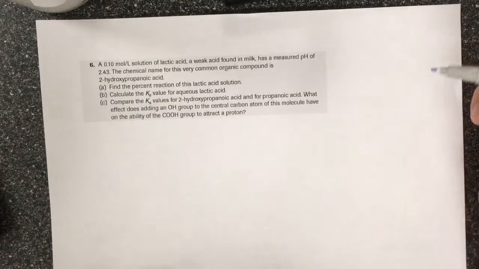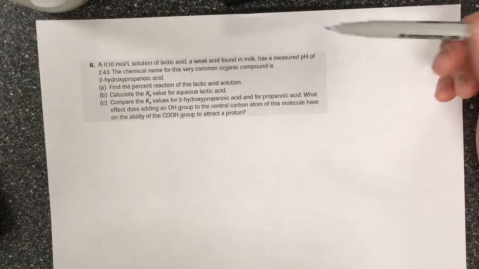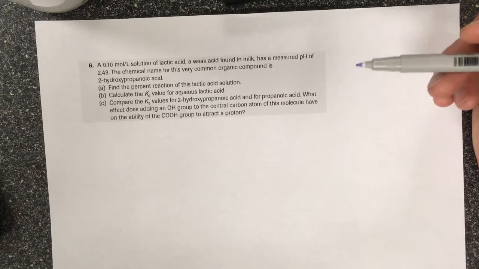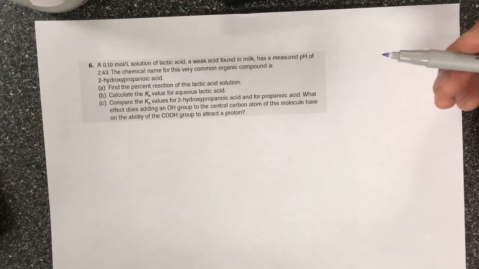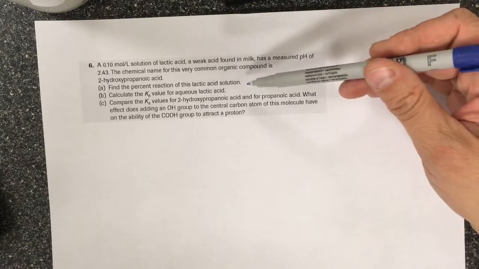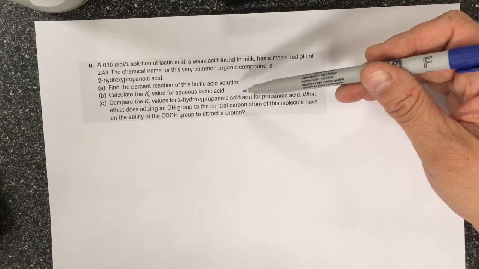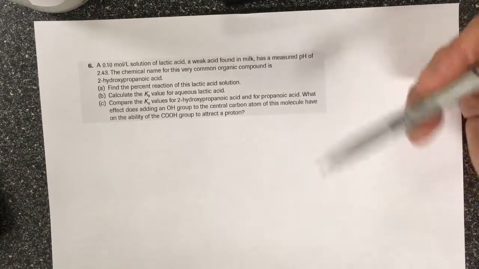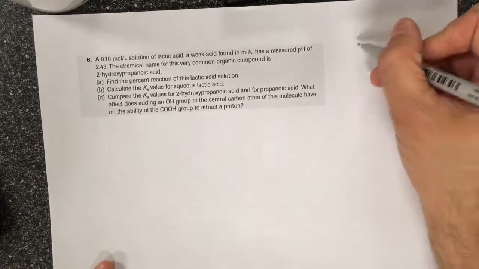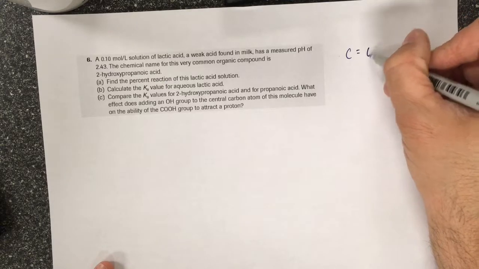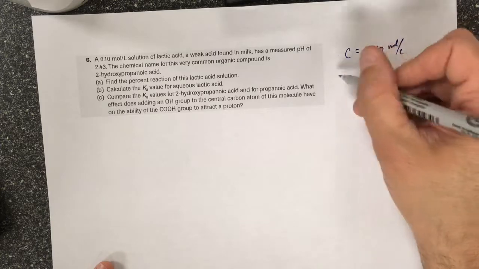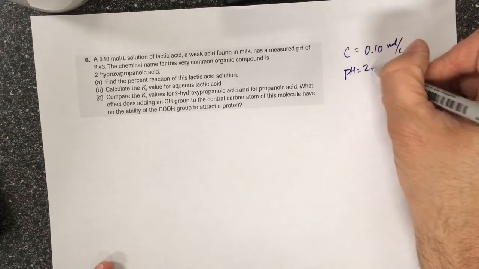In this question, they give us a 0.10 mole per liter solution of lactic acid, a weak acid found in milk, that has a pH of 2.43. They're going to ask me to find the percent reaction and to find the Ka value from this. We don't know the Ka. What I've been given here is the concentration of the acid, 0.10 mole per liter, and the pH, which is 2.43.